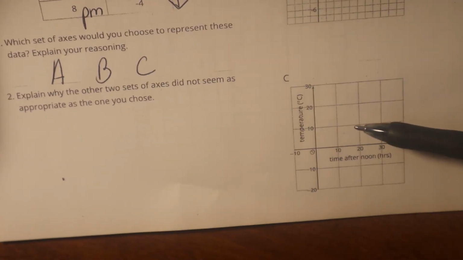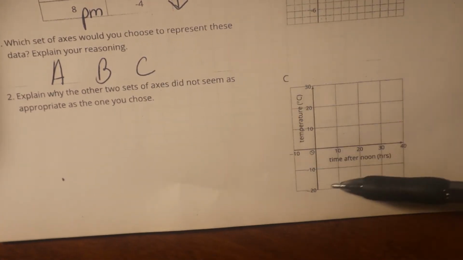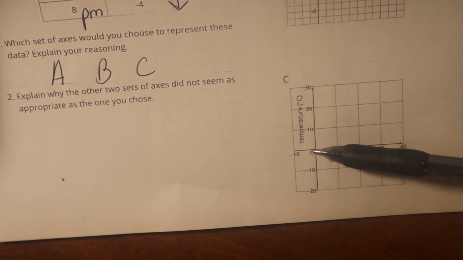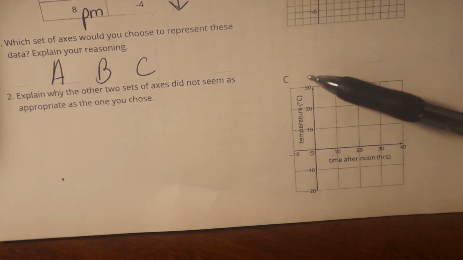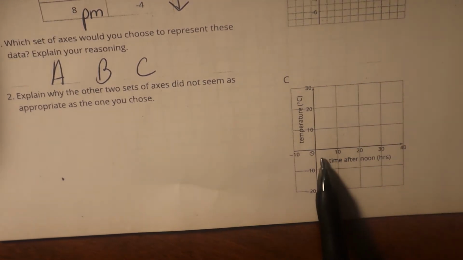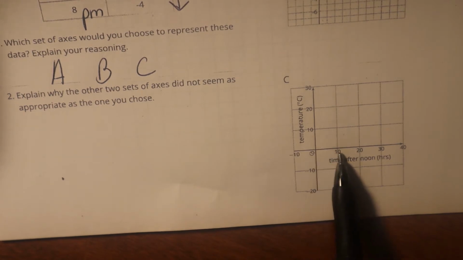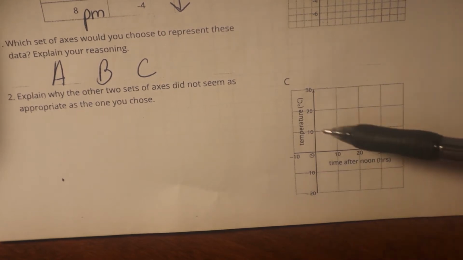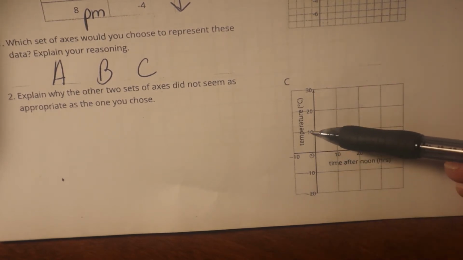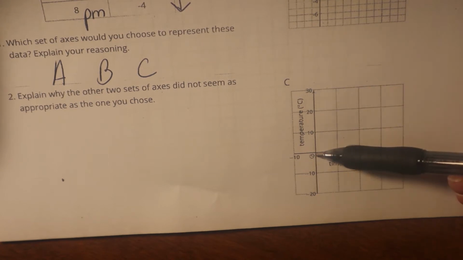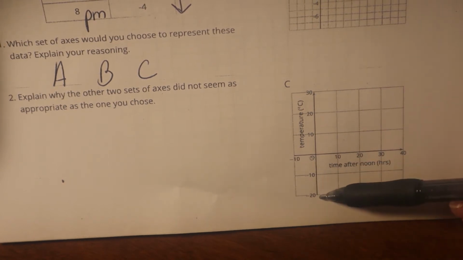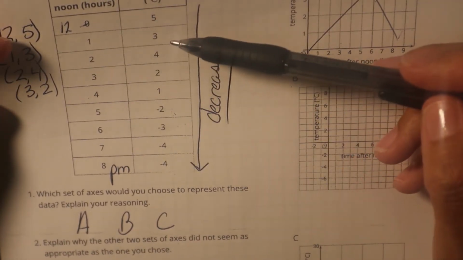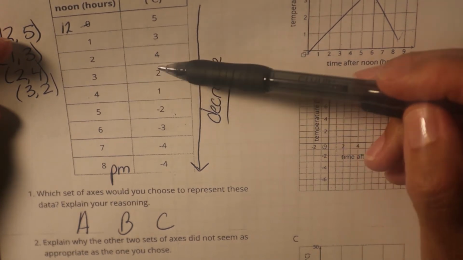If I look at C, I see again quadrants 1, 2, 3, and 4, all 4 quadrants. I see positive x's and negative y's, which I need. But when you look a little closer, I noticed that these lines skip count by 10s. It goes 0, 10, 20, 30, 40. Same thing with the y-axis, 0, 10, 20, 30, and then 0, -10, -20. But when I look at my numbers up here, there are not a lot of big numbers. 1 and 3, 2 and 4, 3 and 2.